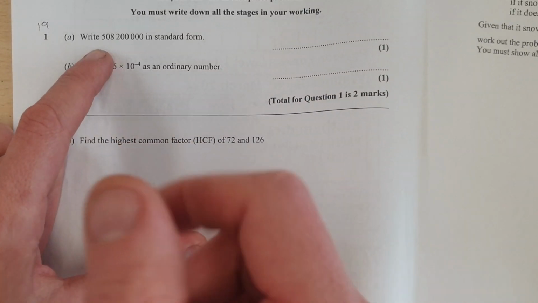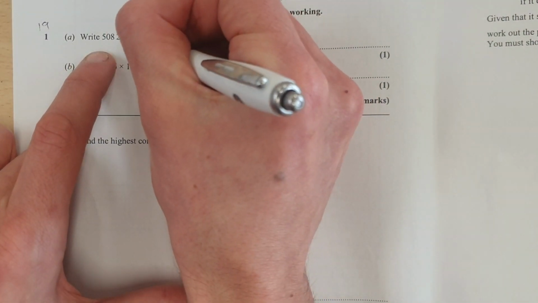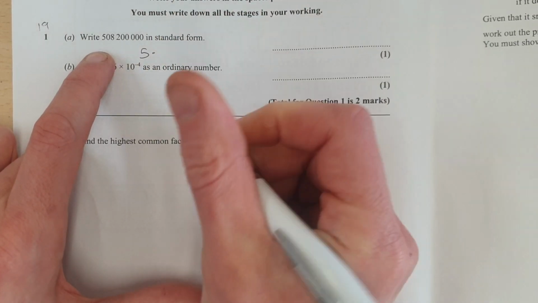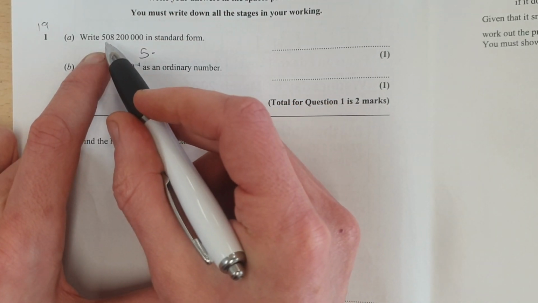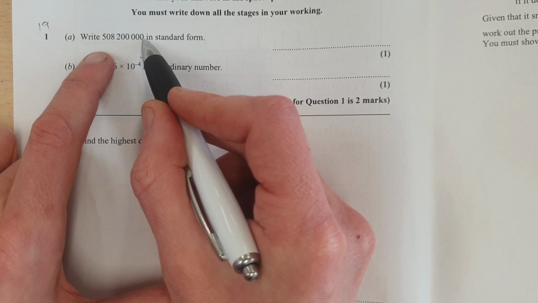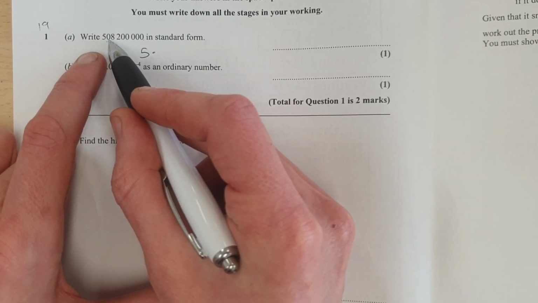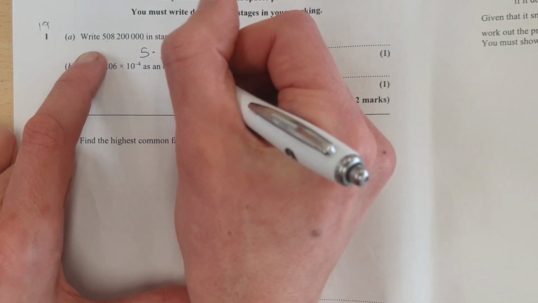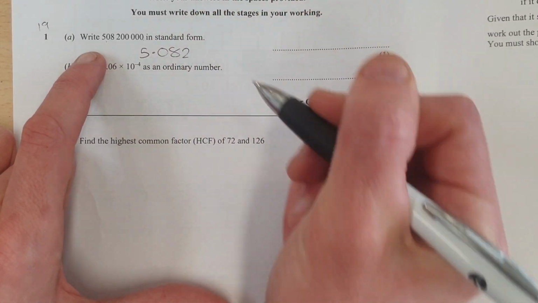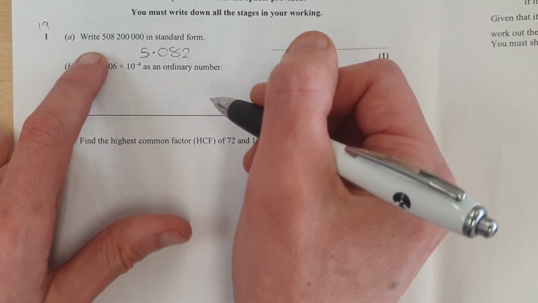So you're bringing it down just to have one number in front of that decimal point. So that 5 that was in the 100 millions is being brought all the way down to be this 5. All the other digits stay in order. So I can write 082. So 082. And I hopefully gave you a bit more space than this.